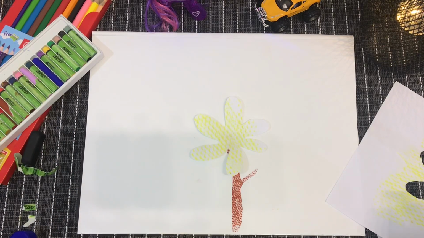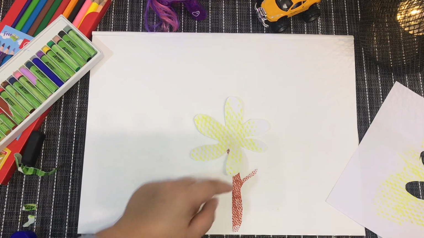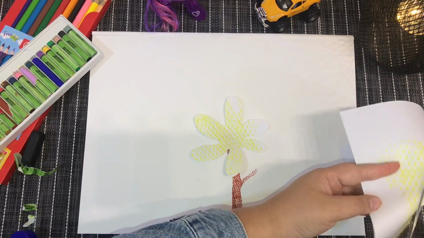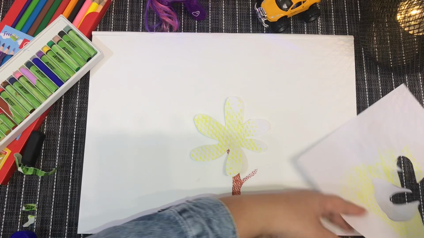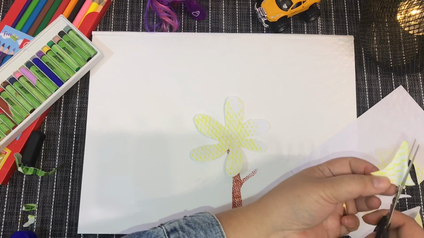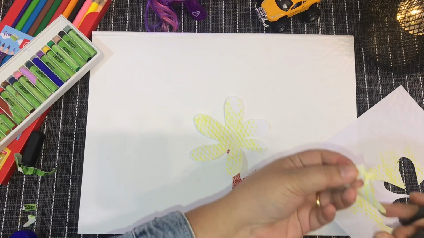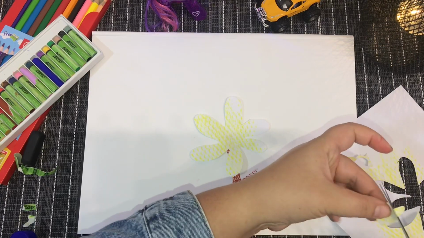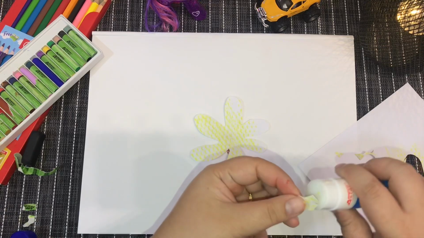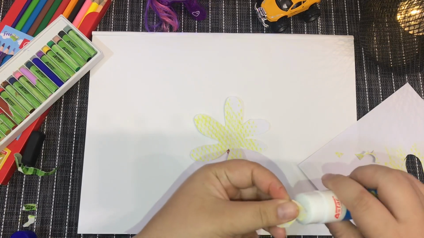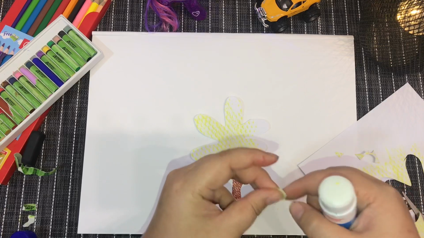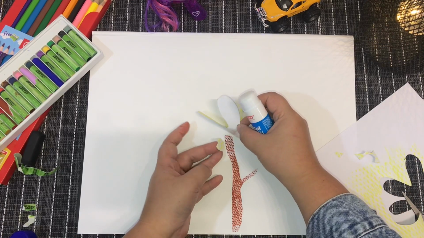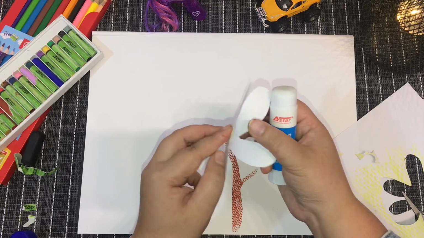Another technique, if you want to make it look more 3D, is to put some more paper at the bottom, behind the first paper. Maybe you can put two more, double it. And then stick it here.